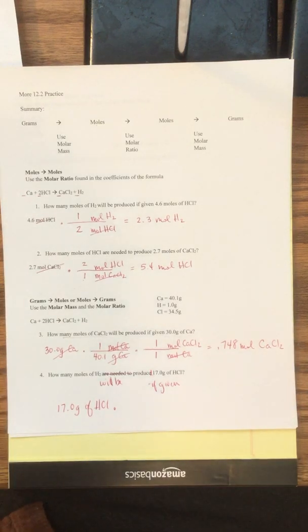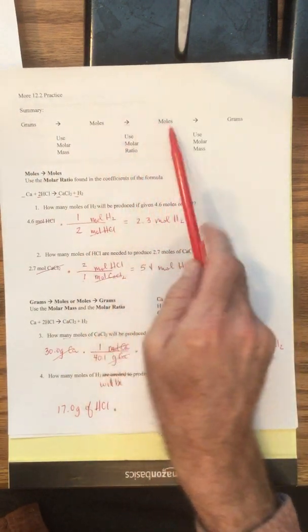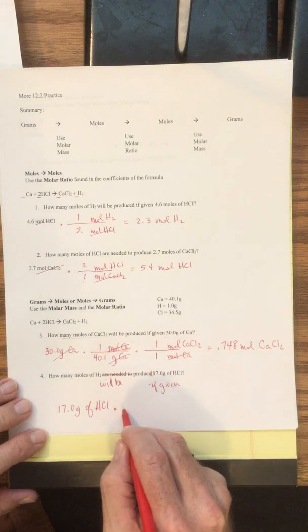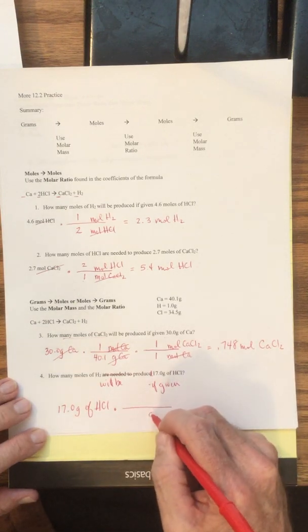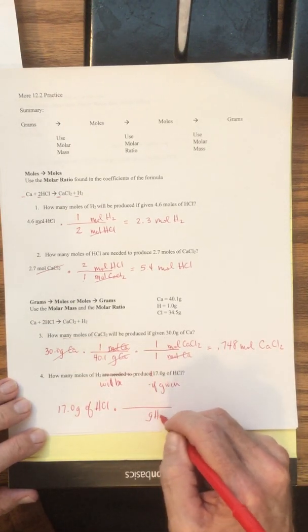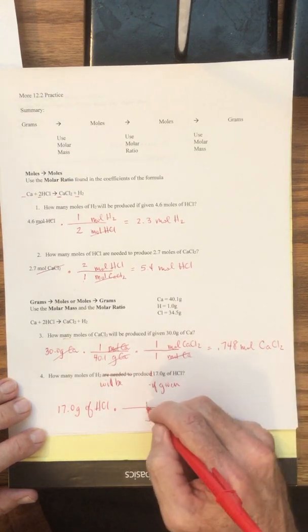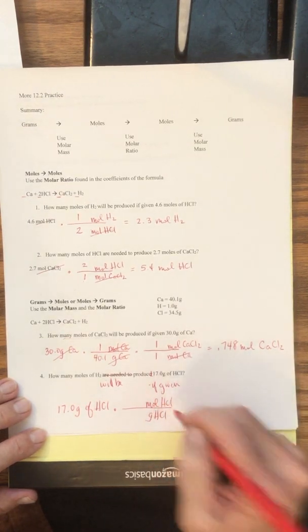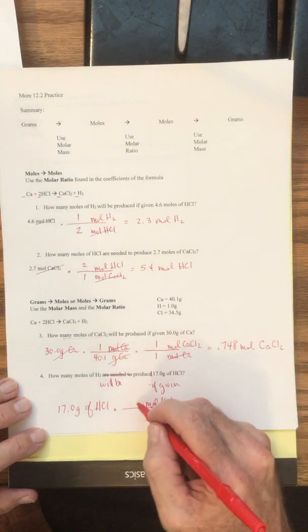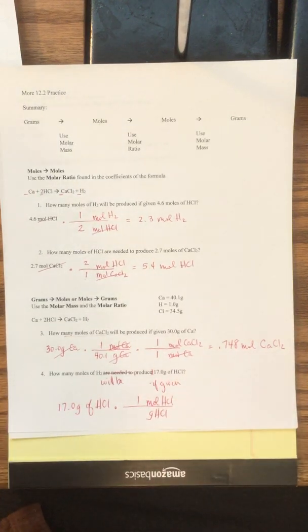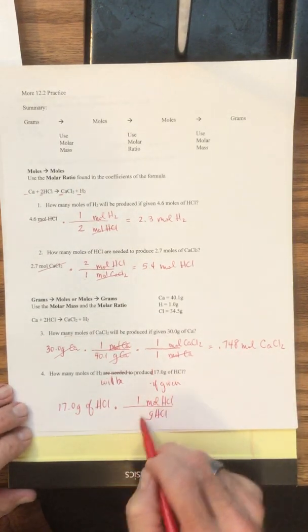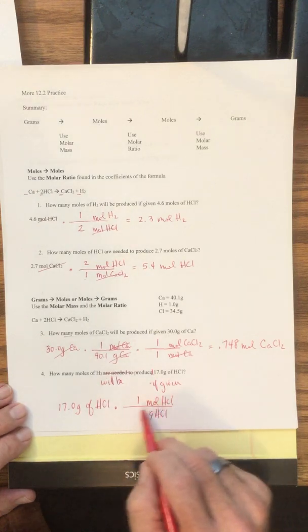And this is going to be going from grams to moles, moles to grams. So I want to cancel my grams of HCl. Grams of HCl will be on the bottom. I'm converting to moles of HCl. 1 mole of HCl weighs, well, we have to find the molar mass. What's the molar mass of HCl?